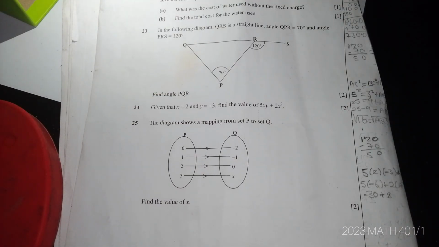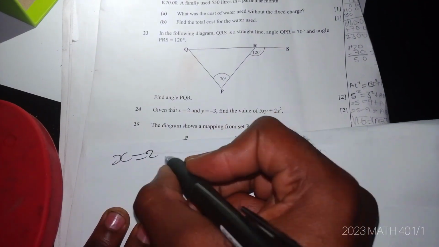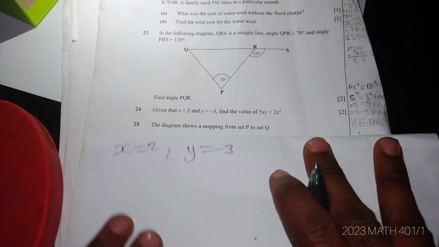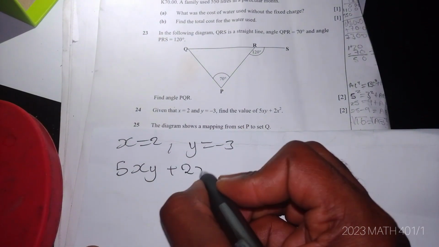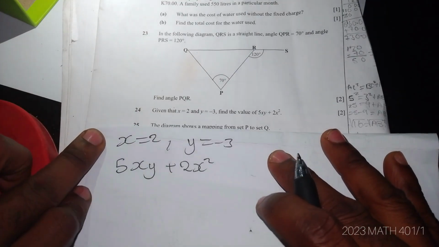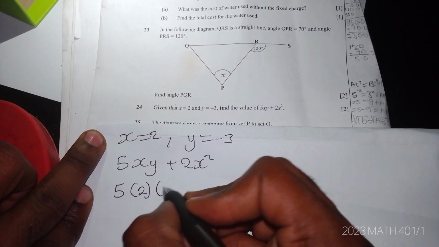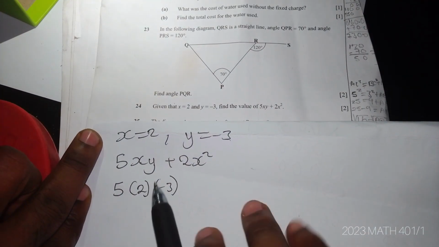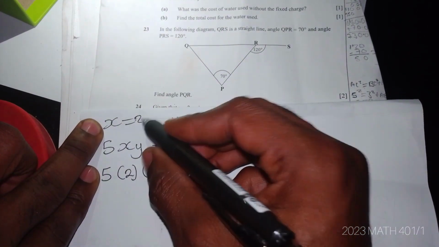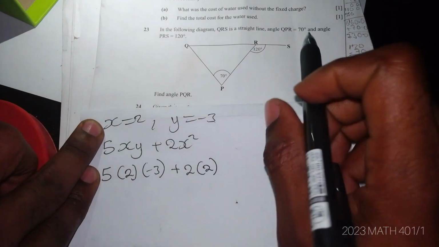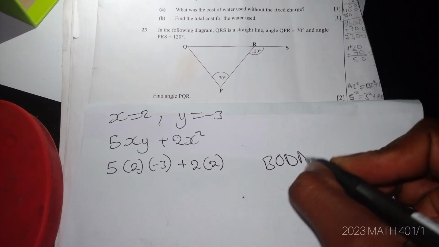And then next we have, given that x is equal to 2, and y is equal to negative 3, find the value of 5xy plus 2x squared. So here we can say 5, x is 2, y is negative 3. Remember, when you're substituting, it's always important to use brackets. Plus 2, your x is a 2. Is it positive or negative? It's positive. Yeah, so now you can proceed with your BODMAS.